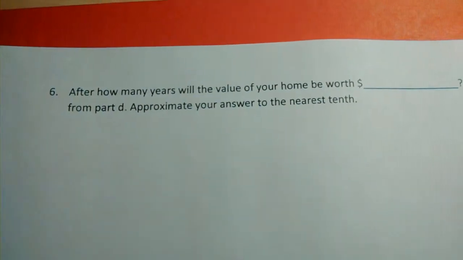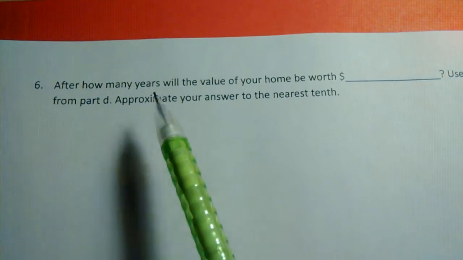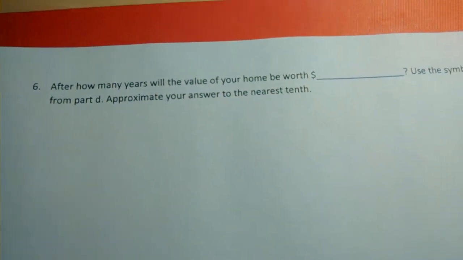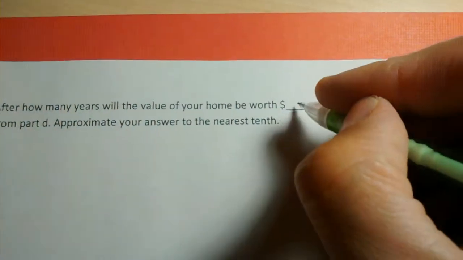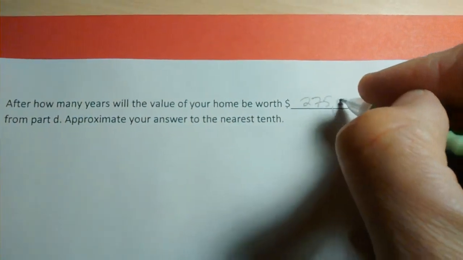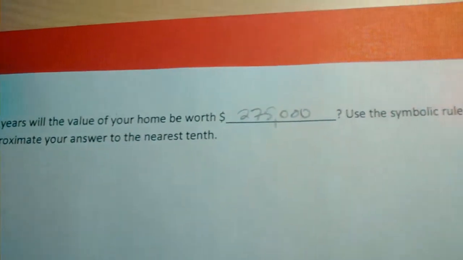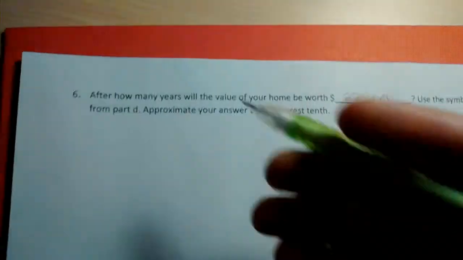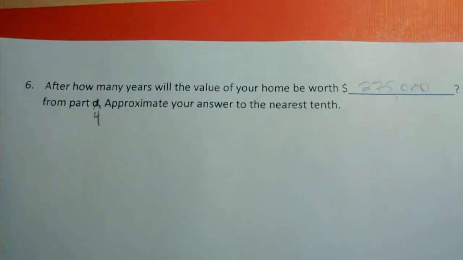So this next one asks a similar but different question. After how many years will the value of your home be worth, let's say, $275,000 there? Use the symbolic rule from part D. Oh, that should be part 4. And let's approximate our answers to the nearest tenth.